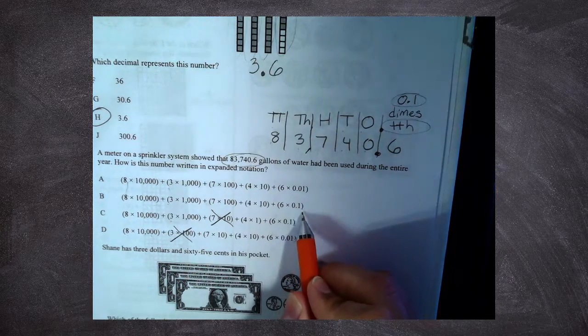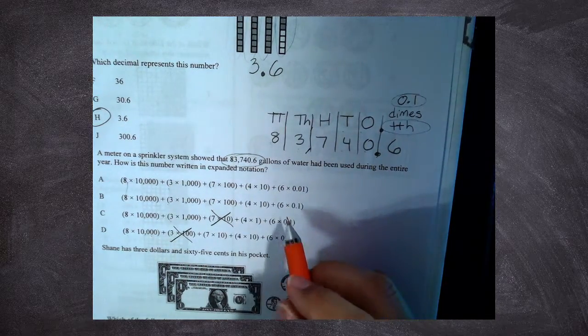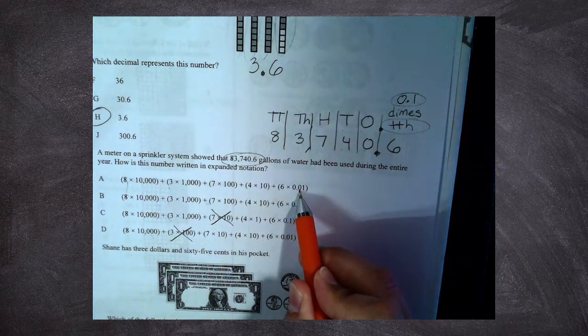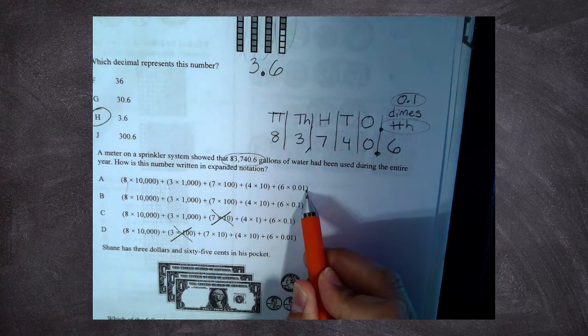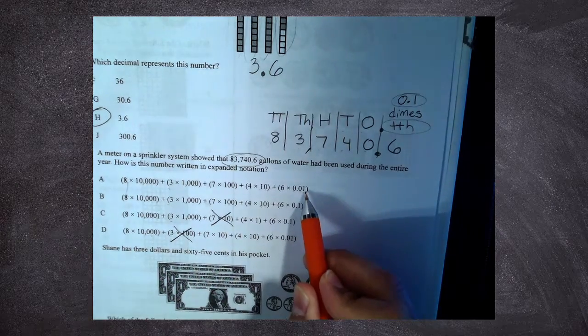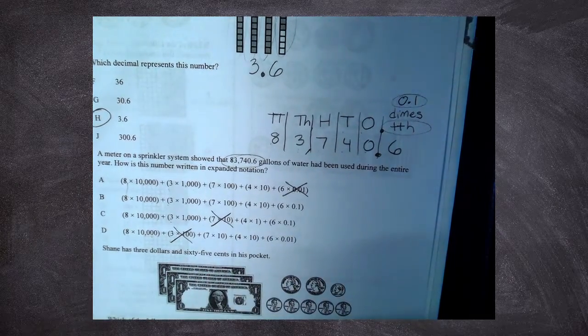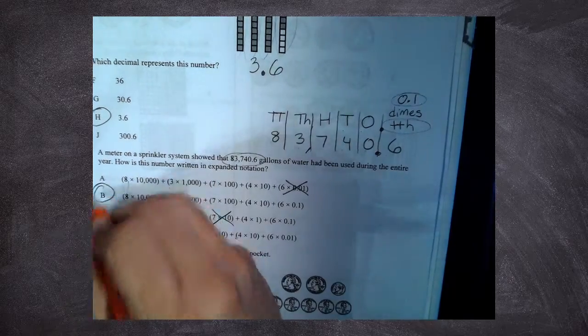Answer choice B has it. But look at answer choice A. 6 times 0.01. That isn't the tenths place, that's the hundredths place. And that number doesn't go to the hundredths. It only goes to the tenths. So my answer should have been B.